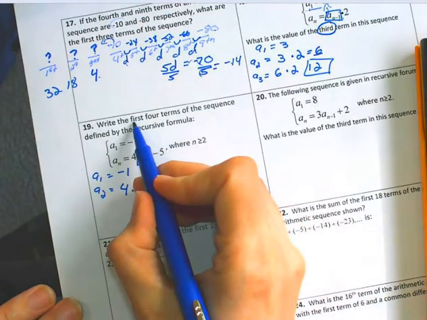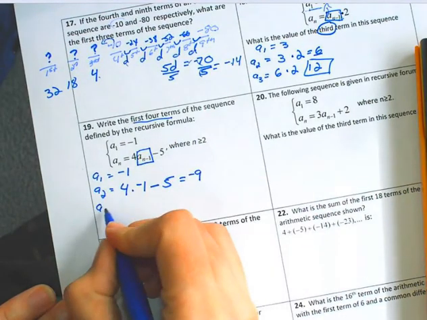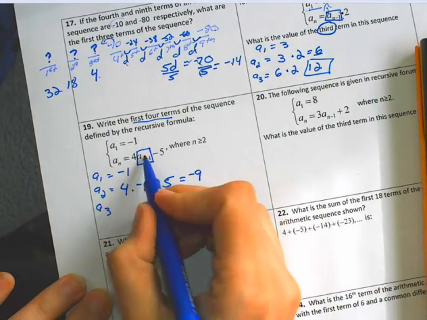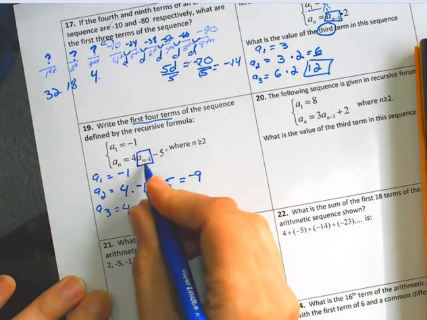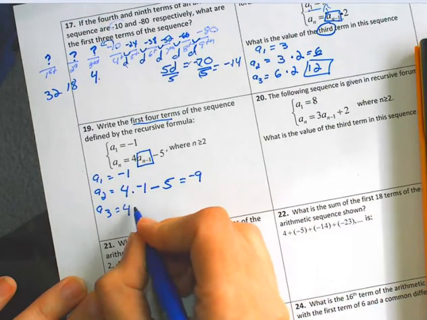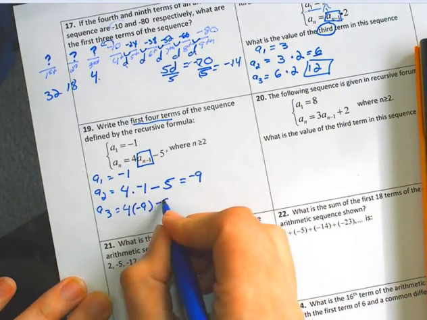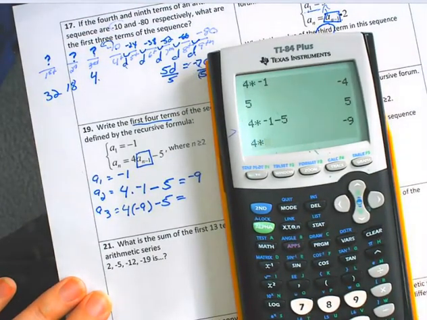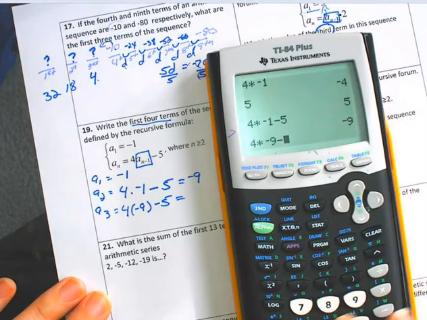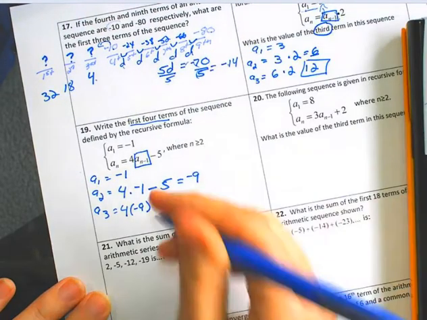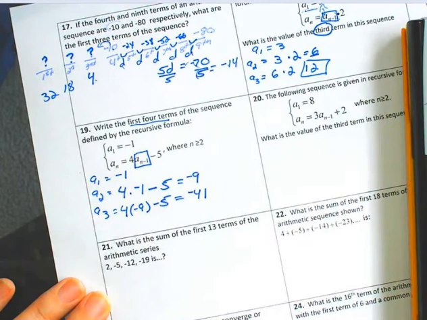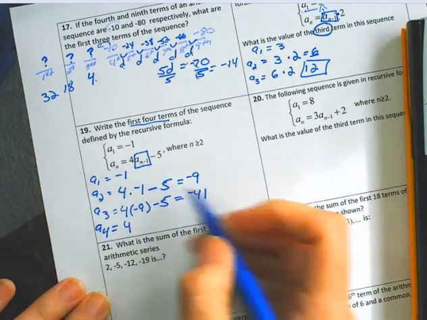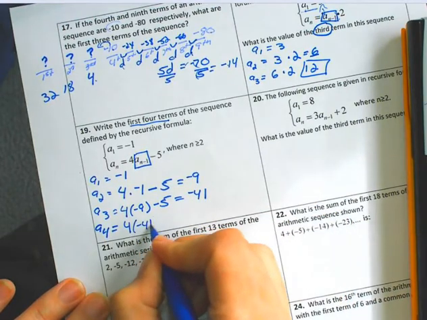It wants to know the first 4 terms, so I have to keep going. a sub 3: I have 4 times the previous term, which is -9, minus 5. So 4 times -9 minus 5 gives me -41. Then a sub 4, since it said first 4 terms, is 4 times the previous term, which is -41, minus 5.